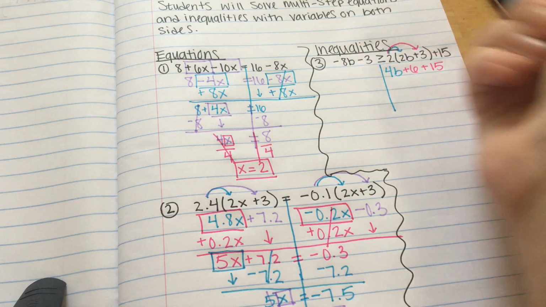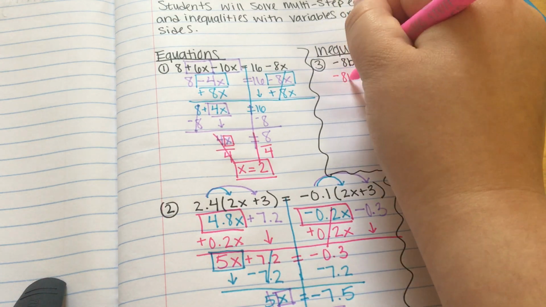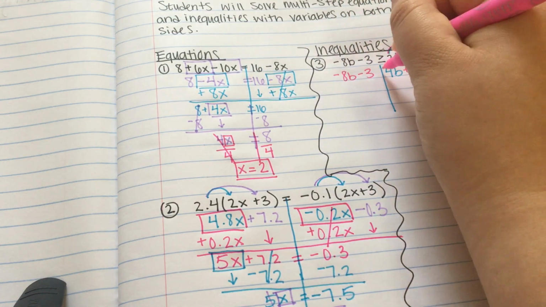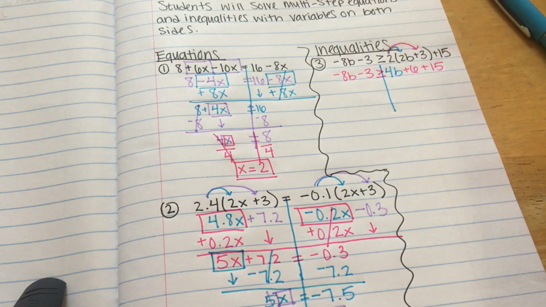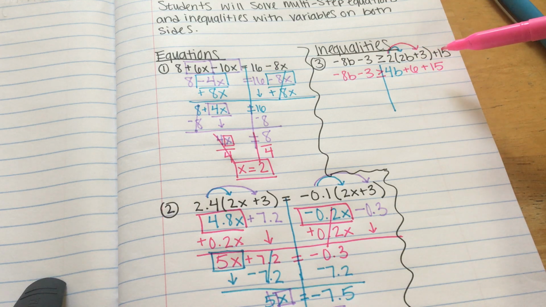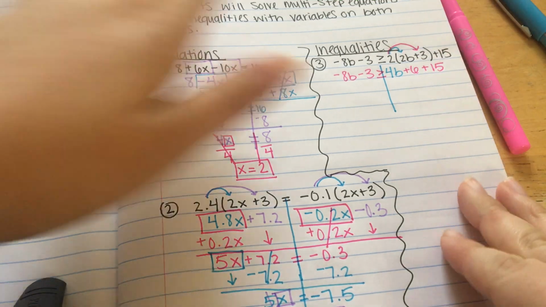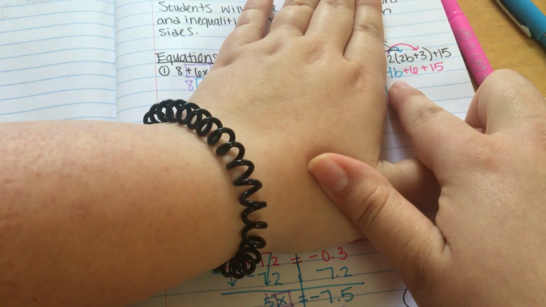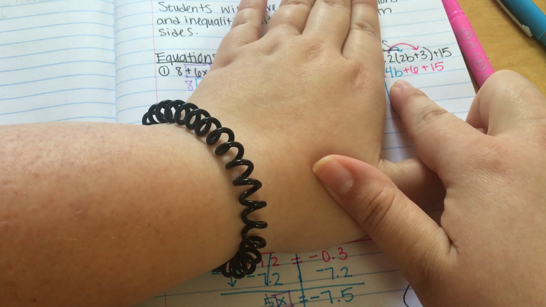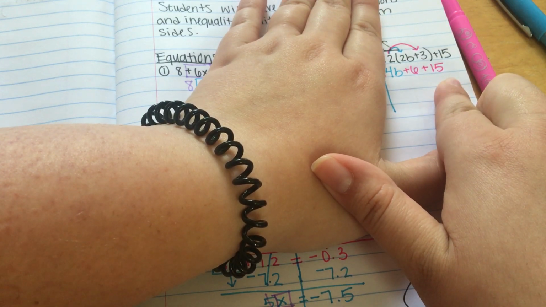And then everything over here, let's go ahead and bring it down. Negative 8b minus 3, and I want to bring down that greater than or equal to sign. Okay, still looking over here on the right side, I think I see something I can combine, okay? I don't have anything else that has a b in it, but I see 6 plus 15.